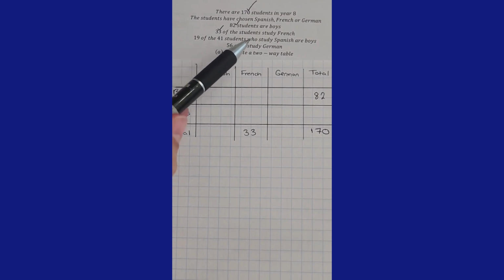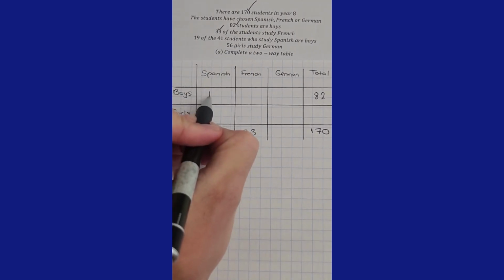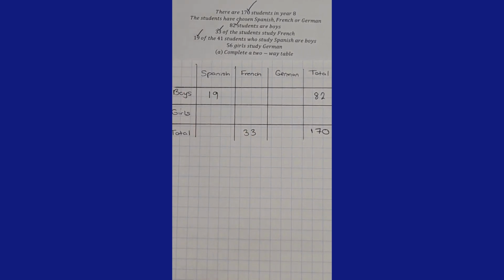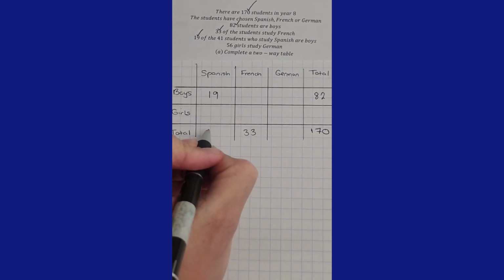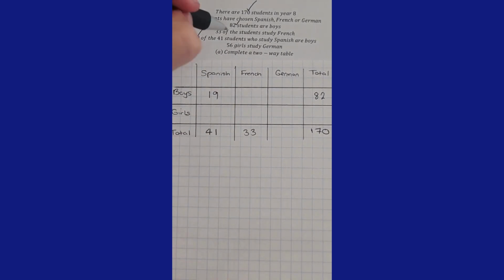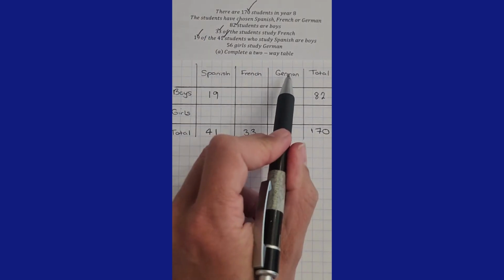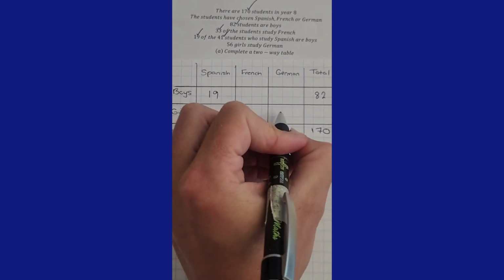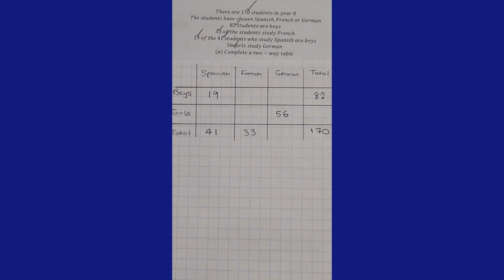19 of the 41 students who study Spanish are boys. So of those who study Spanish, I know 19 are boys. So I can tick off the 19. And I also know the number of students who study Spanish, which is 41, which means the total for Spanish has to be 41. I'm then told 56 girls study German. German, girls, corresponding box has got to be this one. I have now used all of the information in the question. There's nothing else I can do. I can't put any boxes in.